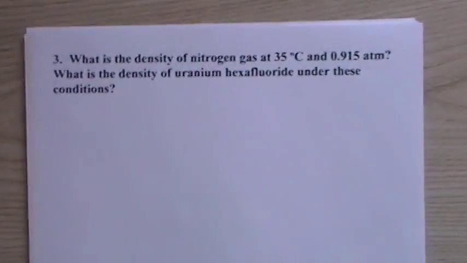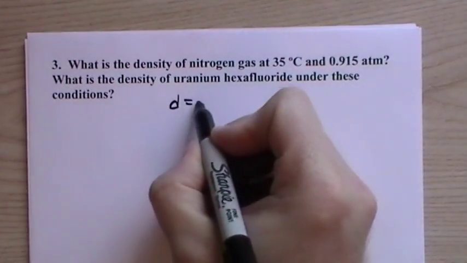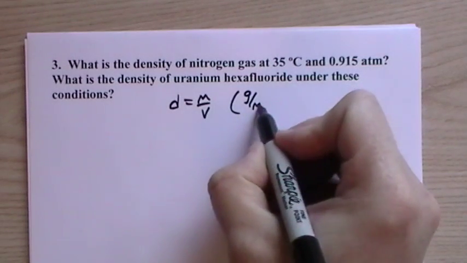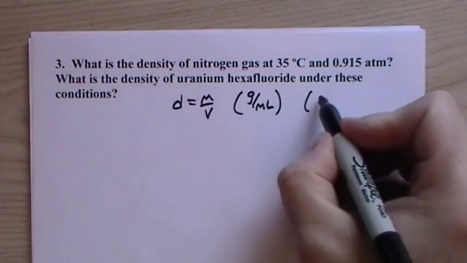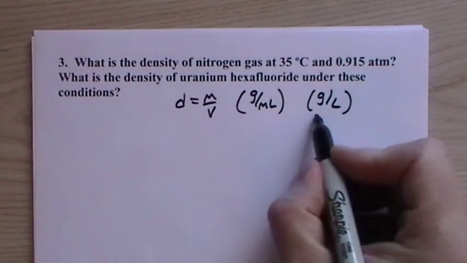What is the density of nitrogen gas at 35 degrees Celsius and 0.915 atmospheres? Now the density, we know density is mass divided by volume, and usually the units are grams per mL. For a gas, because a gas has such a low density, normally we use units of grams per liter. If we use grams per mL, we end up with 0.001 gram per mL instead of 1 gram per liter. So these are the units that you normally use.